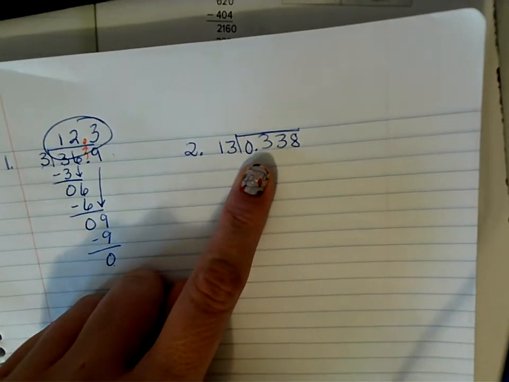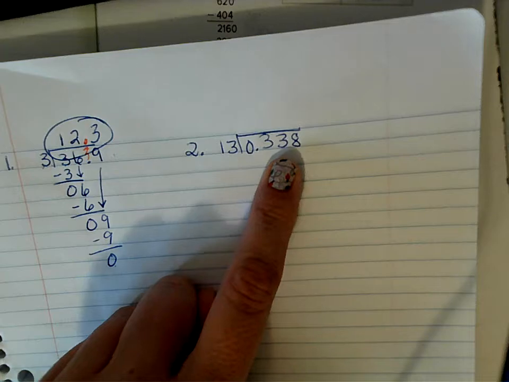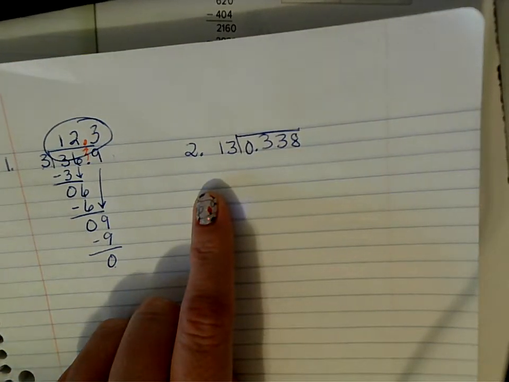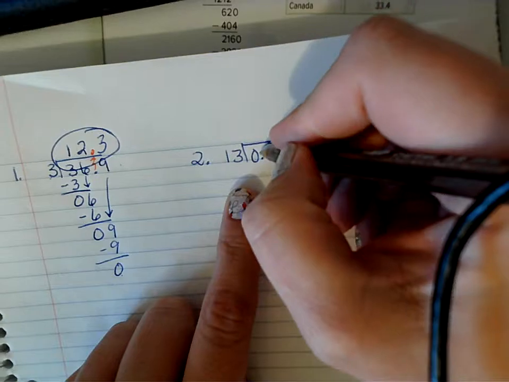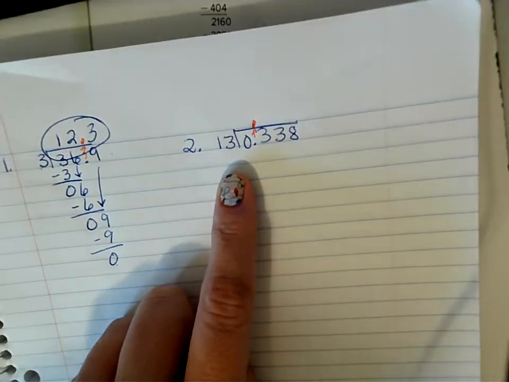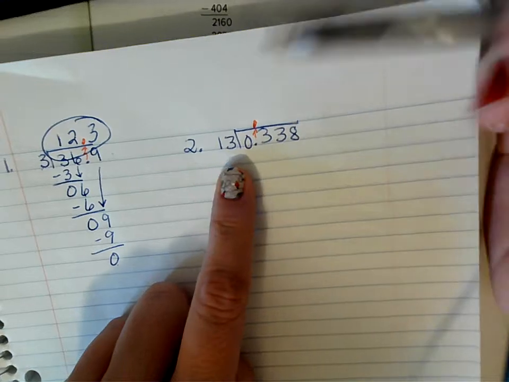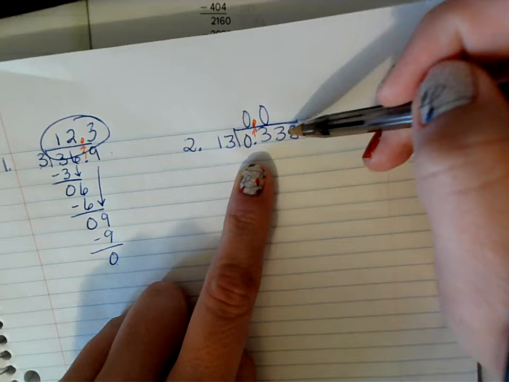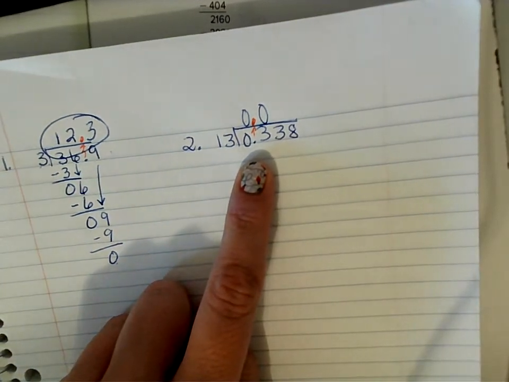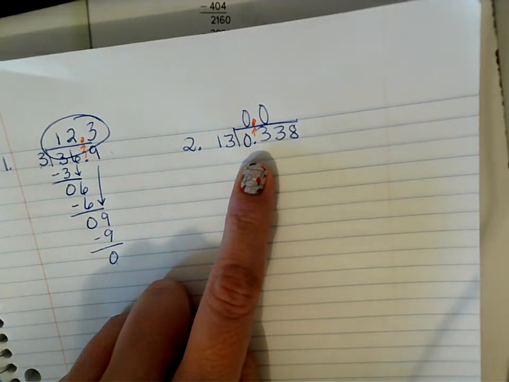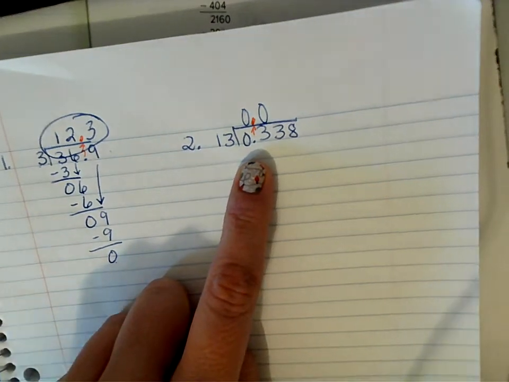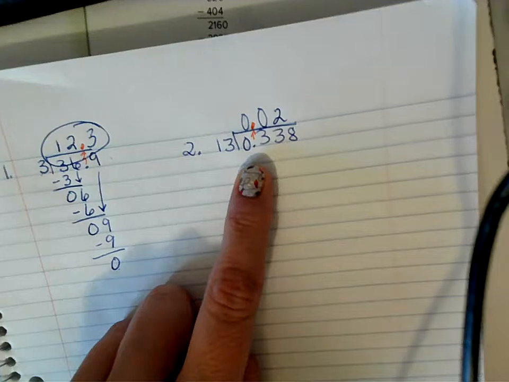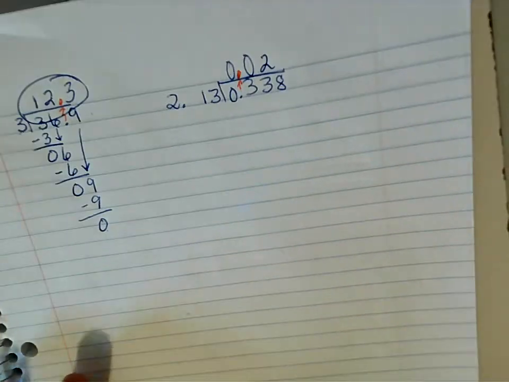So I have 0.338 divided by 13. So my decimal point goes up to the top. All right, now I divide like normal. Can 13 go into 0? No. Can 13 go into 3? No. Can 13 go into 33? Yes, it can. How many times can 13 go into 33? Think about it. Pretty sure it is only 2 times. Oops, hitting the camera. Sorry, it's so crooked.